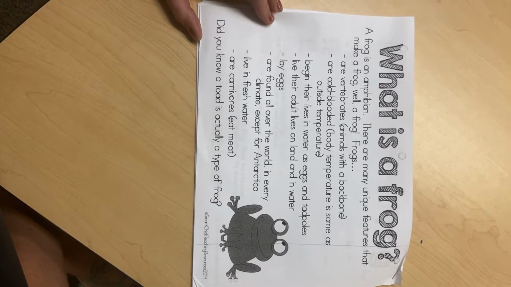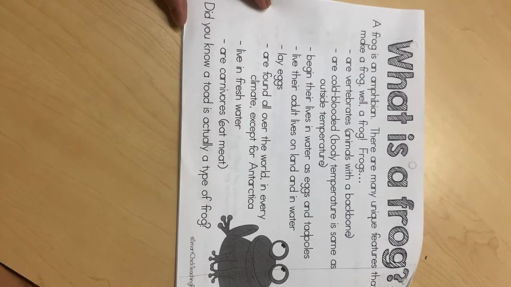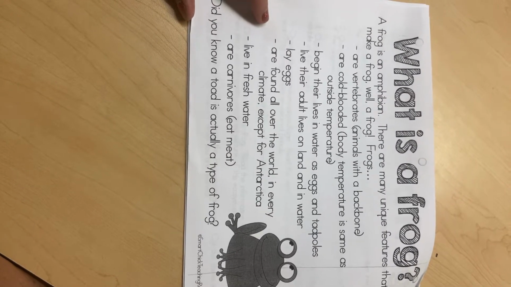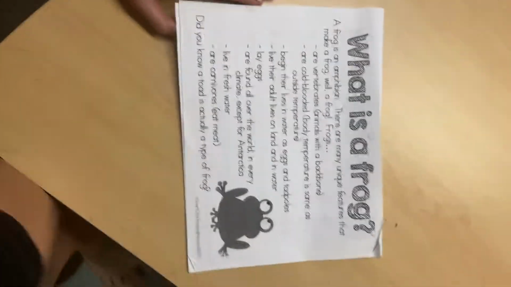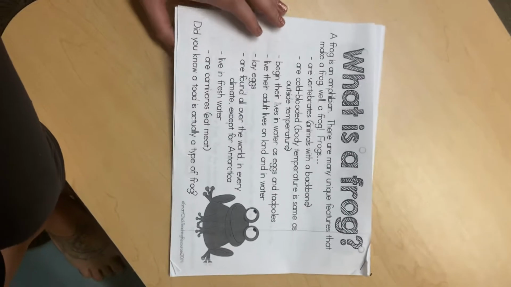They lay eggs. They are found all over the world in every climate except for Antarctica. They live in fresh water. They are carnivores, so they eat meat. Did you know a toad is actually a type of frog? So we're going to talk about the different types of frogs, and you are going to engineer your own frog.